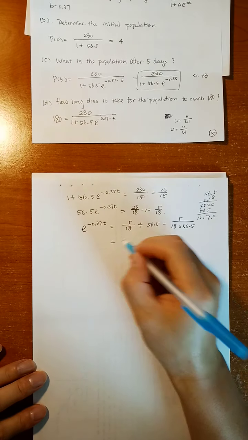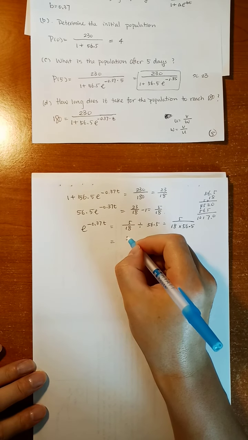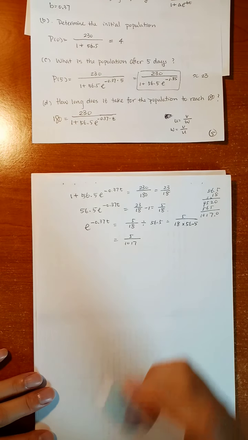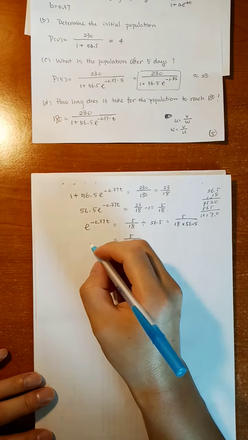Okay, it's equal to 5 over 1017. Okay, and then we calculate the natural logarithmic function.